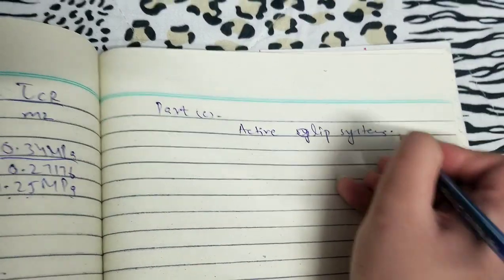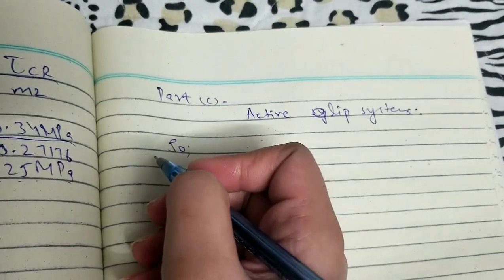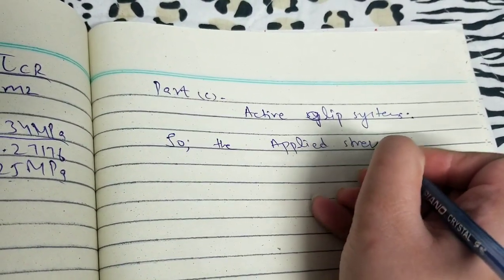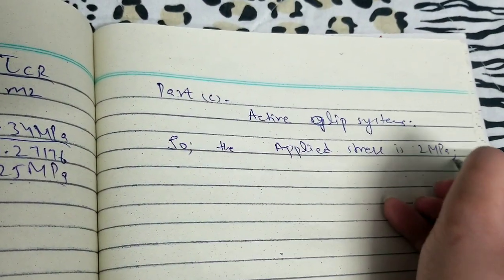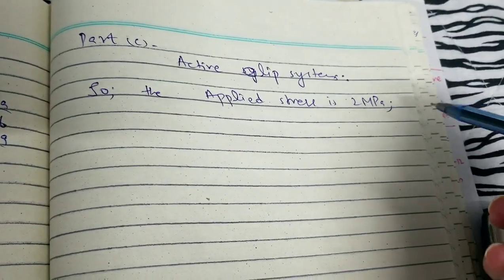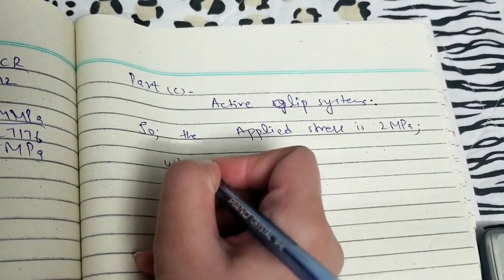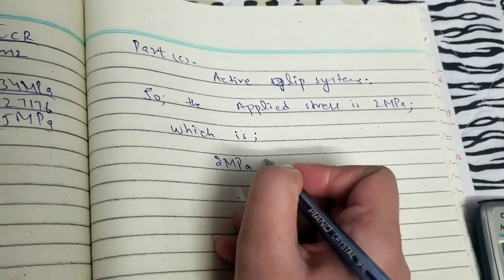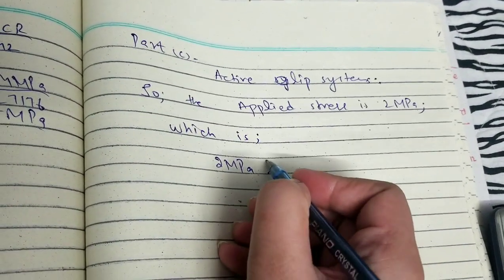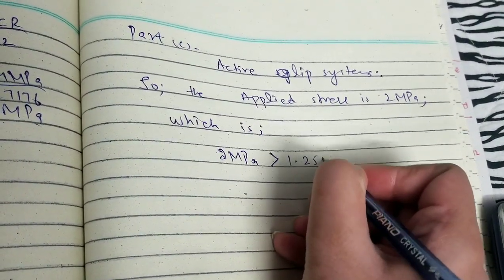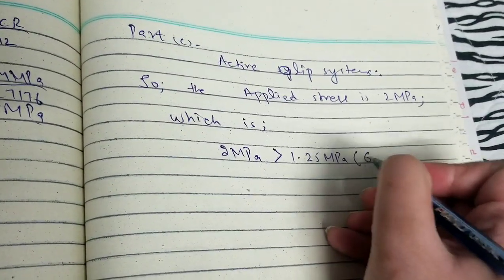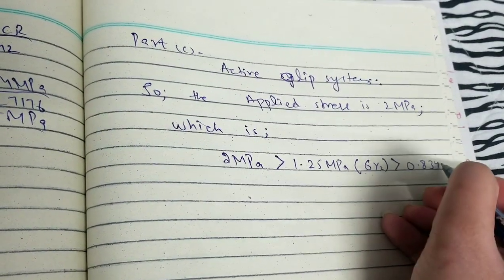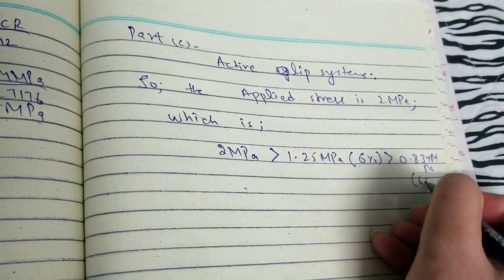So the applied stress is 2 megapascal. Since the applied stress is 2 megapascal, which is greater than 1.25 megapascal, which is sigma y2, and which is greater than 0.834 megapascal, which is sigma y1.